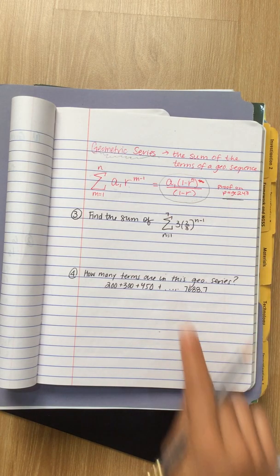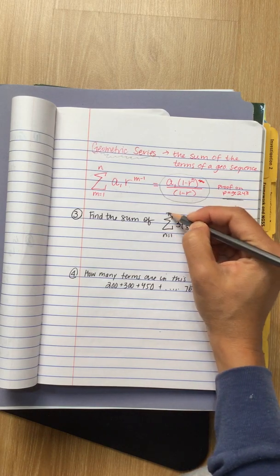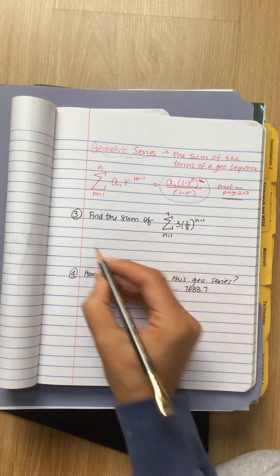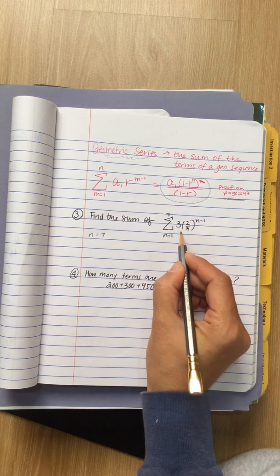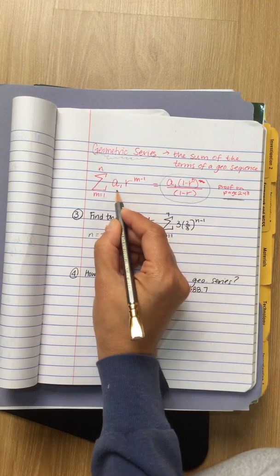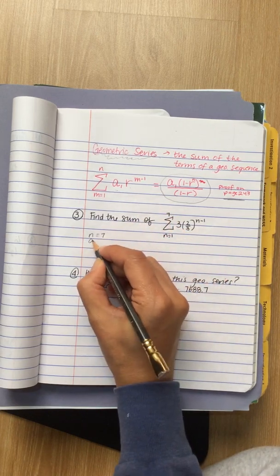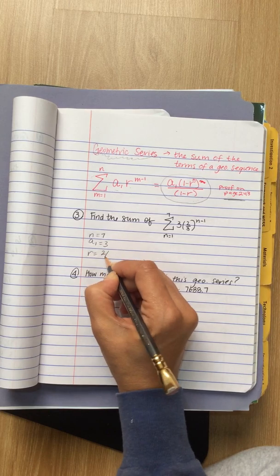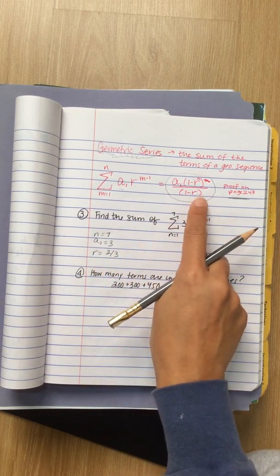So the first one says find the sum of this. So it's a geometric series. They want us to sum up the first 7 terms, right, from 1 to 7. So I know that n, the number of terms I'm summing up, is 7. What is this? 3 is right here, a sub 1, and this in the parentheses is my r. So a sub 1 is 3, and I know my common ratio is 2/3. So now I have all these variables, I can just plug it in here.